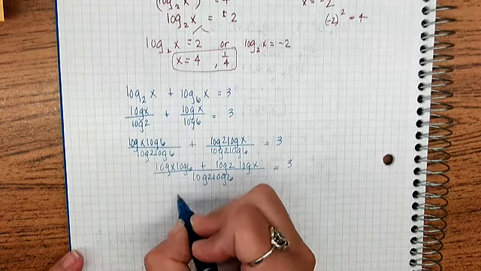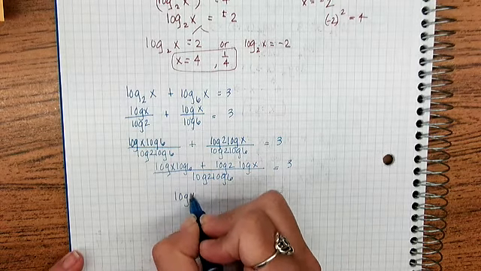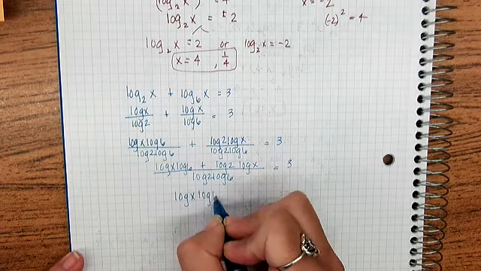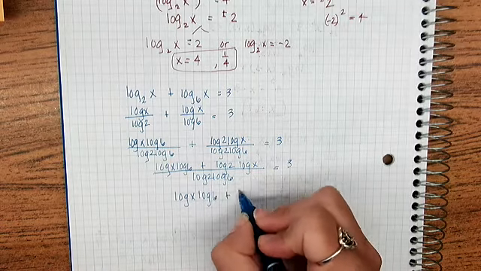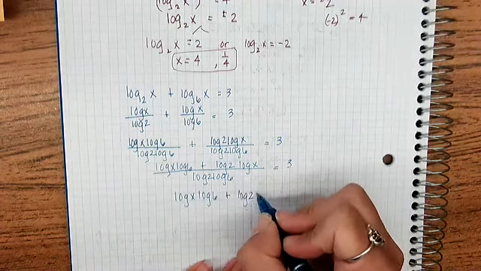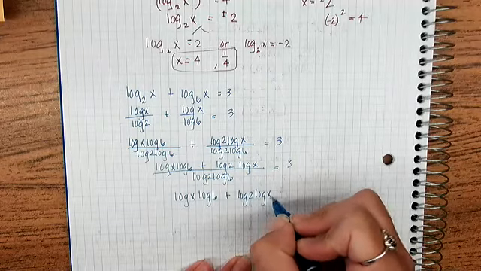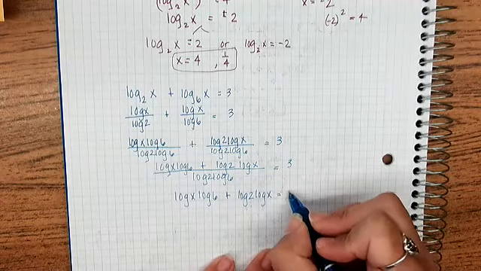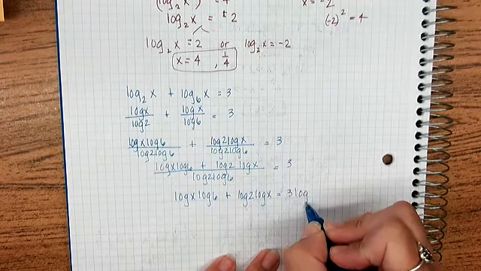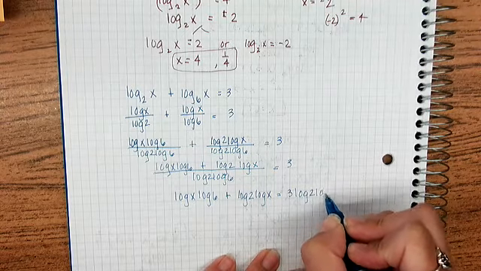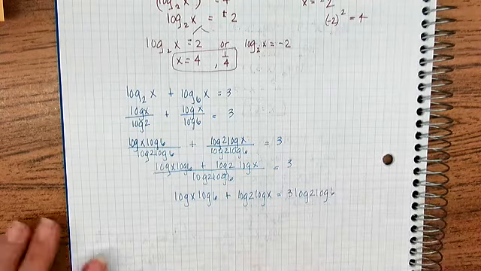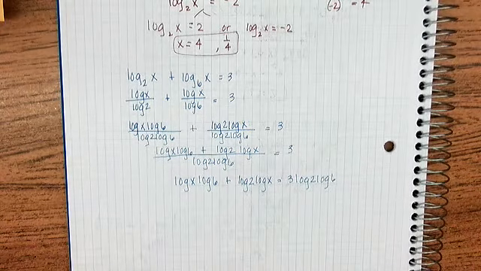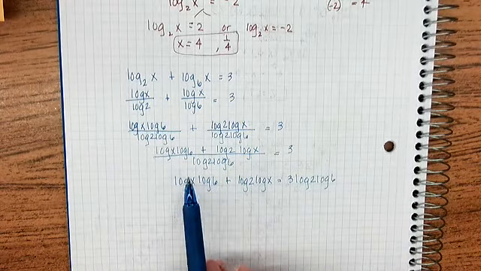So this is the log of x times the log of 6 plus the log of 2 times the log of x, and that's going to equal 3 times the log of 2 times the log of 6. You can look at that as cross multiplying. I multiplied both sides to get rid of the fraction on the left.